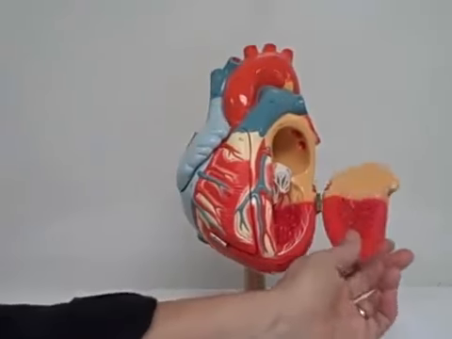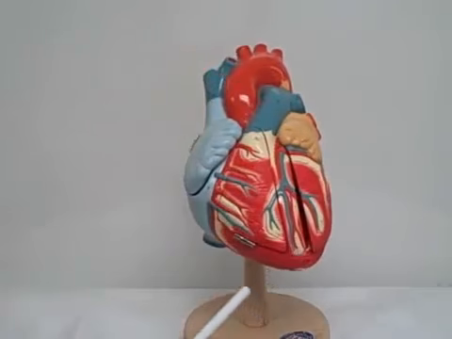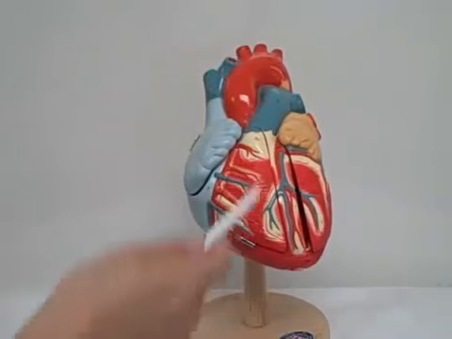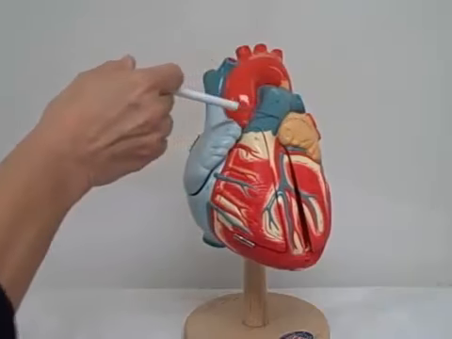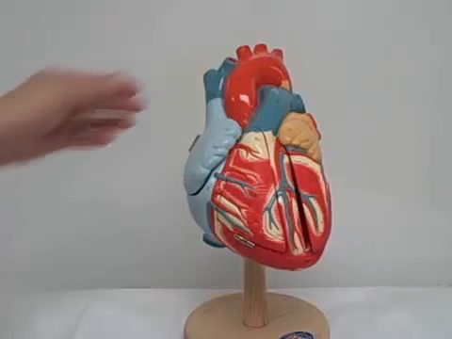And as you know, the heart itself, the apex, is a little left pointing towards your hip. Down here we have the apex of the heart, and referring to the base of the heart is where all arteries and veins enter and exit the heart.